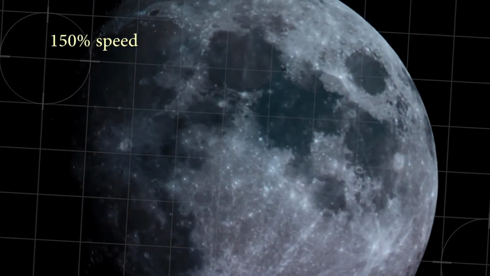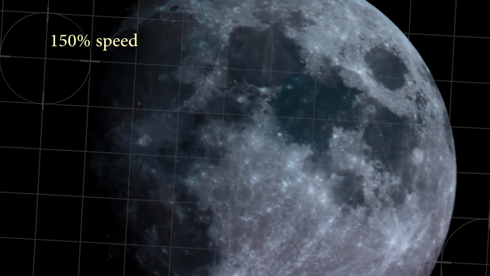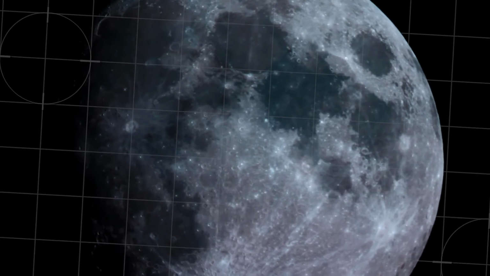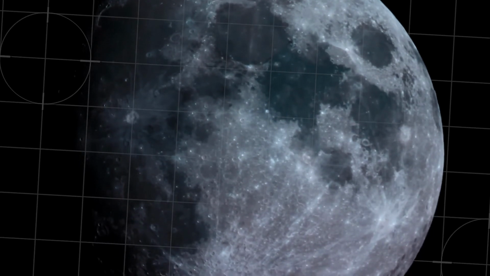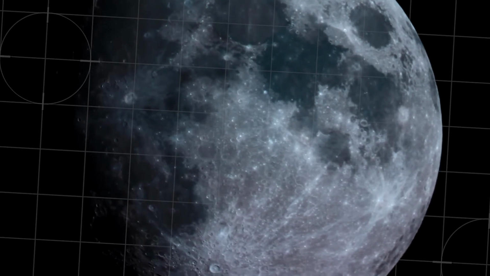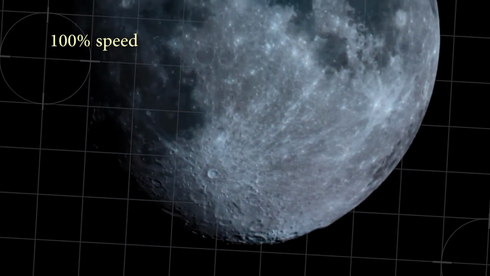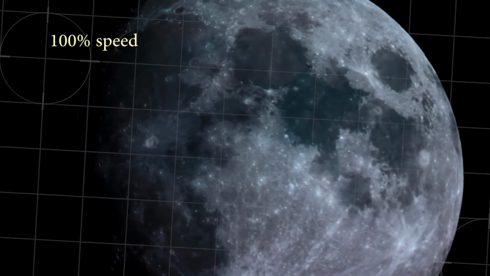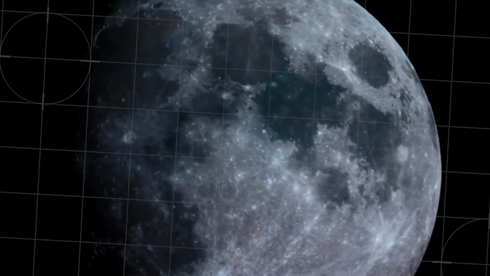The grid overlay matches the tilt of the wave from our point of view. Here it is at 150% with the grid overlay to indicate the angle, from our point of view, of the wave traveling over the lunar surface, if there is such a thing. Here we go at 100%. This is real time, real speed. There's a slight contrast manipulation here.